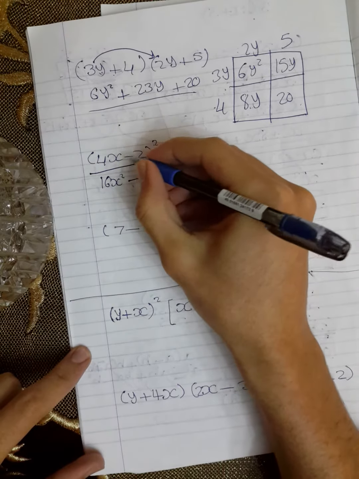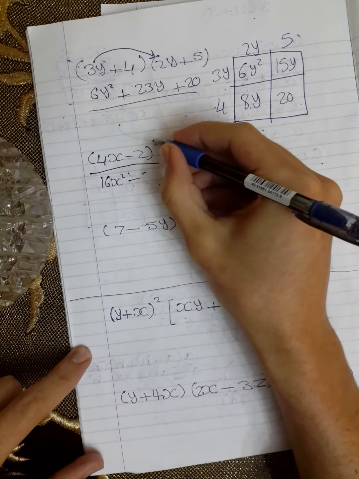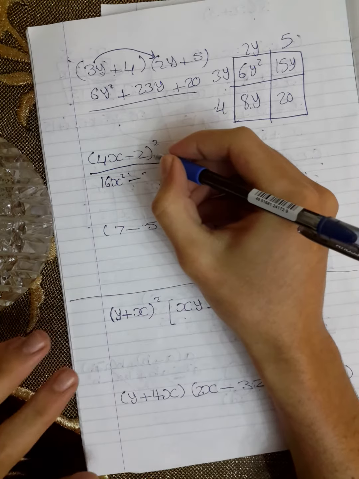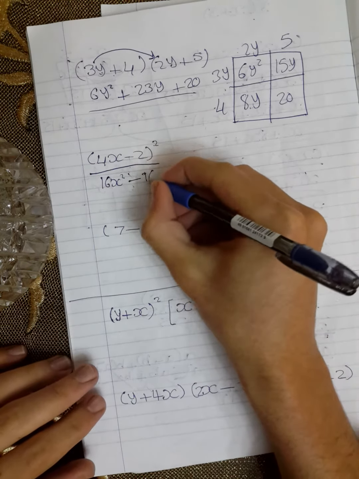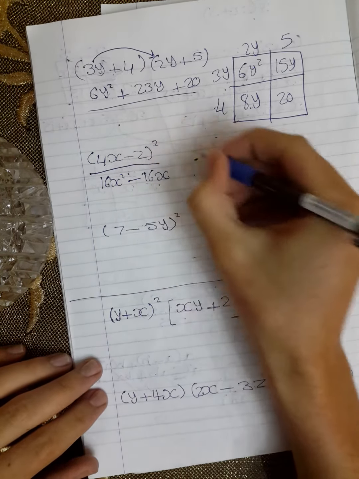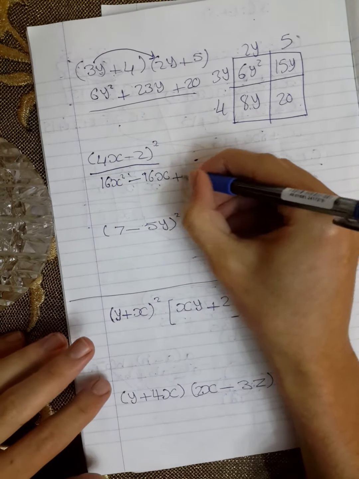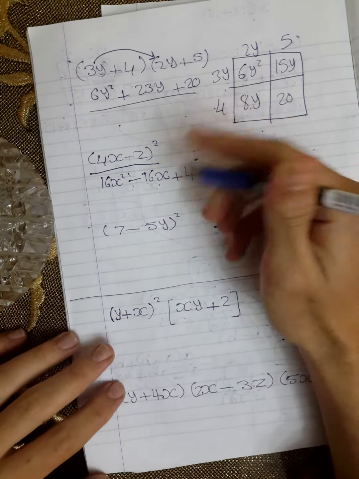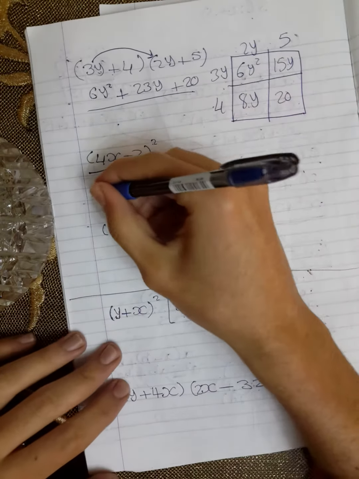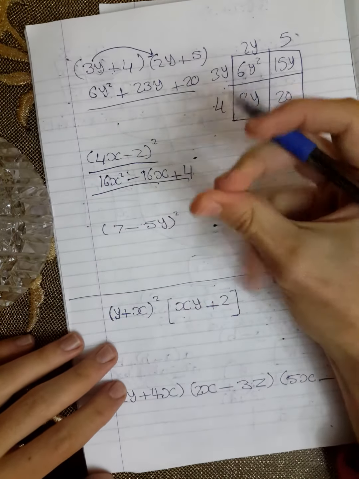So there's a negative. The negative goes down. 2 times 2 is 4, and 4 times 4x, 16x squared. And negative 2 power 2, just 4. So easily and neatly and fast like that.